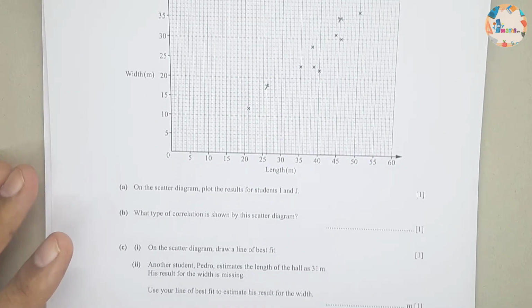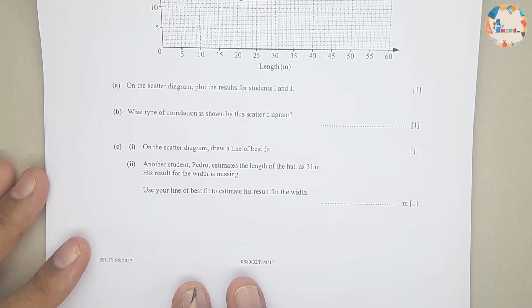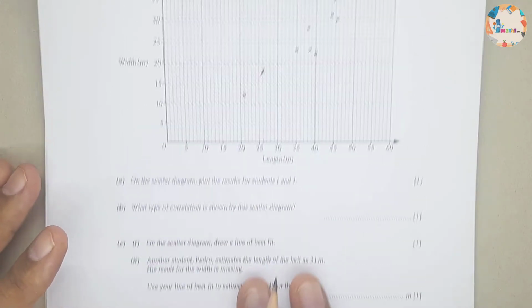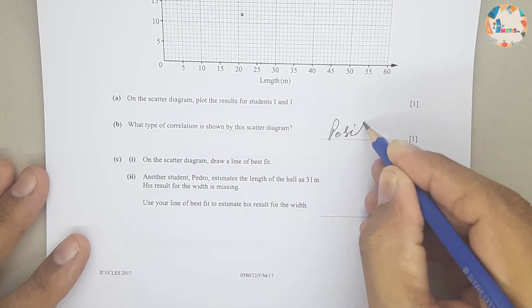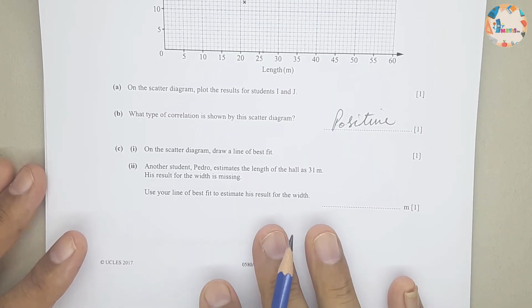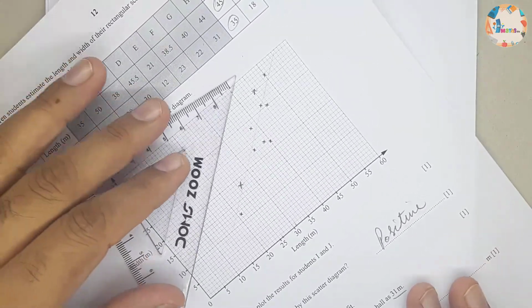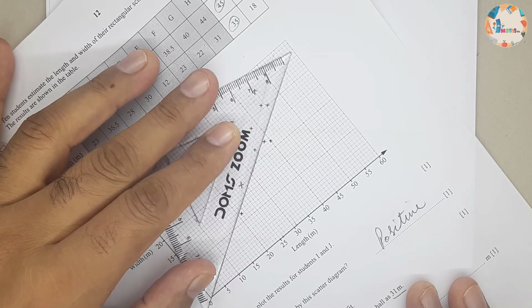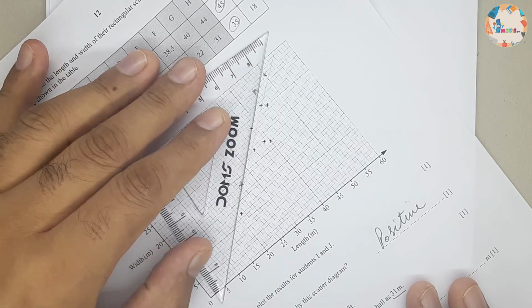And now on the scatter diagram, plot the result for I and J. We are done. What type of correlation is this? If we check, it's going upward, so the right side is up, so we are saying this is positive correlation. Then on the scatter diagram, we will draw a line of best fit. I'll try to draw as accurately as possible. Basically we can draw a line of best fit.